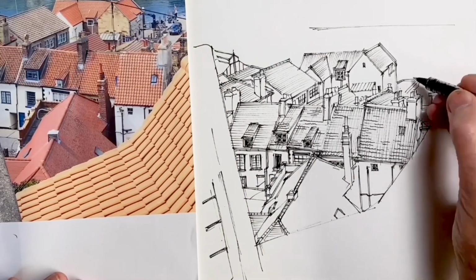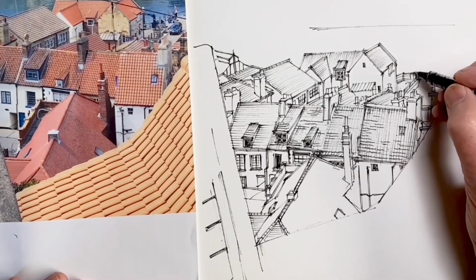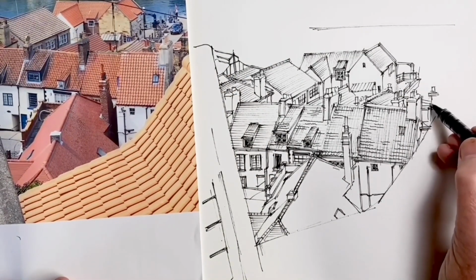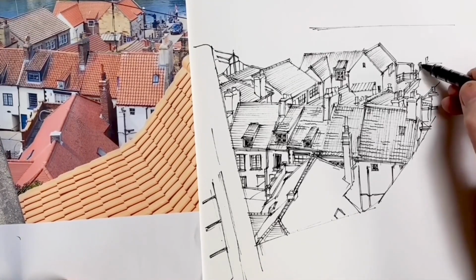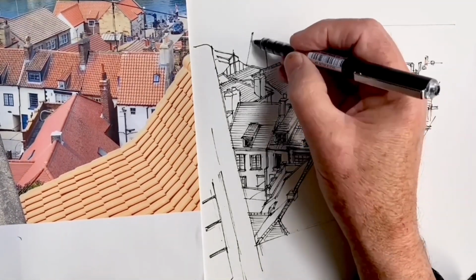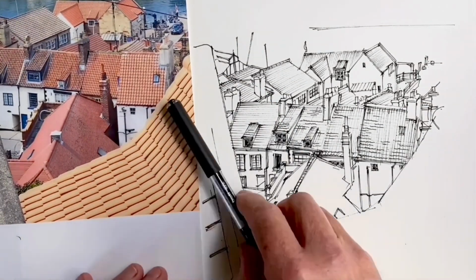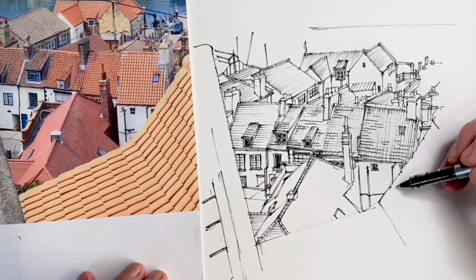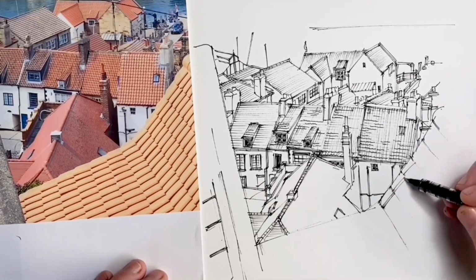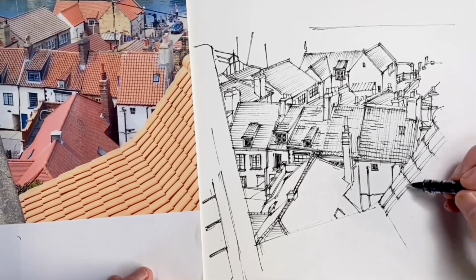And there I've just put the top of the river in, which you can't see. I've pushed up my reference photo in this take, so you can't actually see, but there is a river on the other side, a river bank on the other side of those top houses. And now there's the individual tiles on this closest roof.